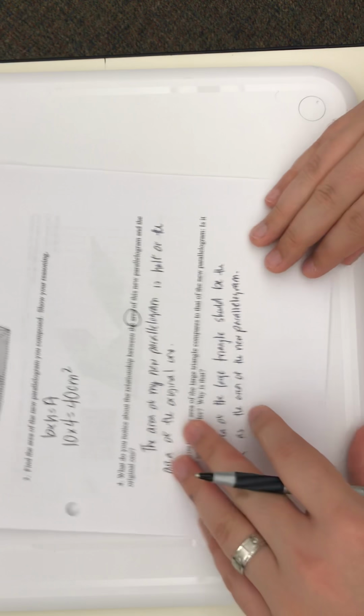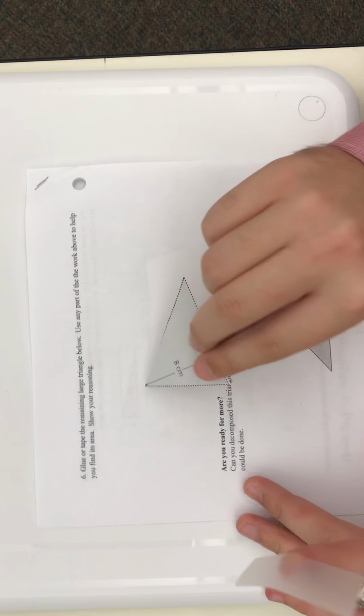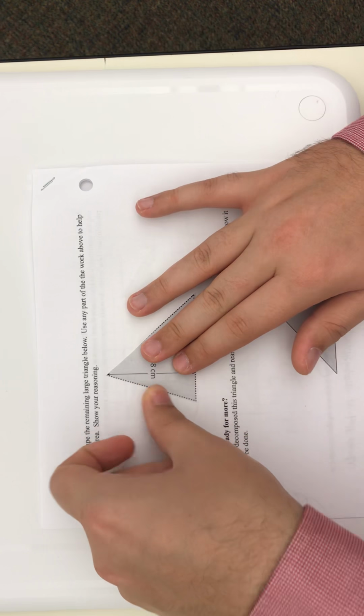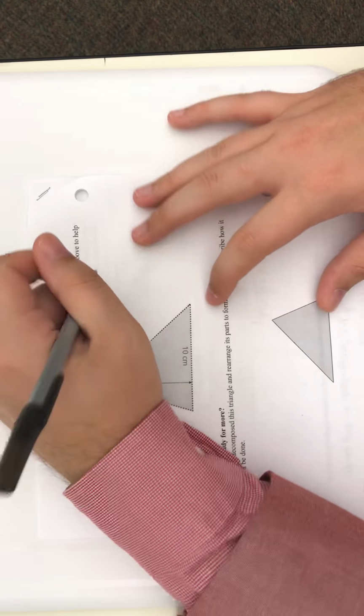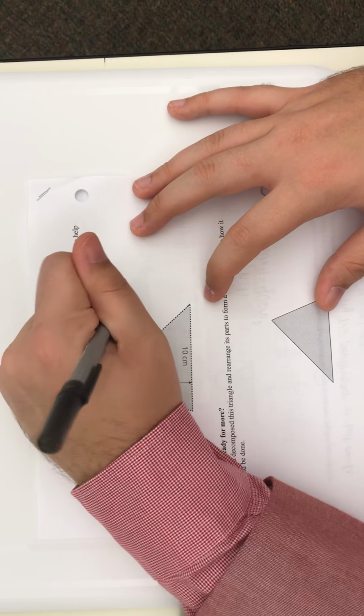So that's that question. And then what I'm going to do is flip over, and that's the last question of this. It says glue or tape the remaining large triangle below. Use any part of the work above to help you find its area. So I'm going to tape this down, and I'm going to find its area, right? So the area of a triangle, remember, A equals base times height divided by 2.